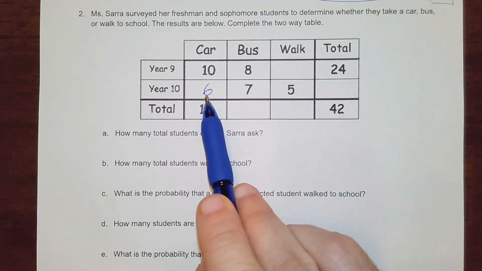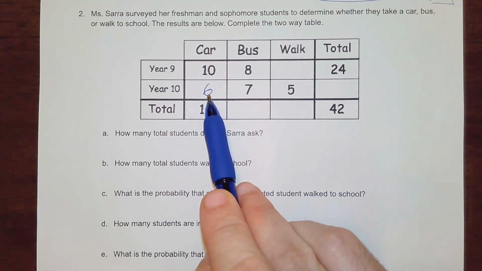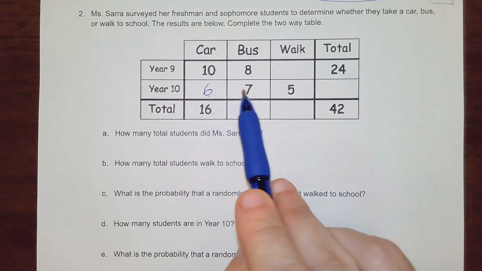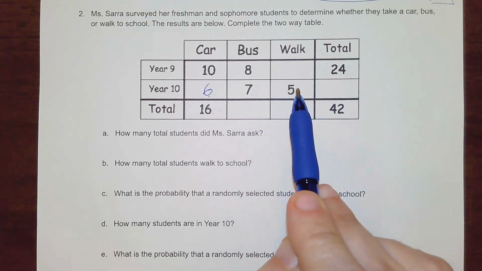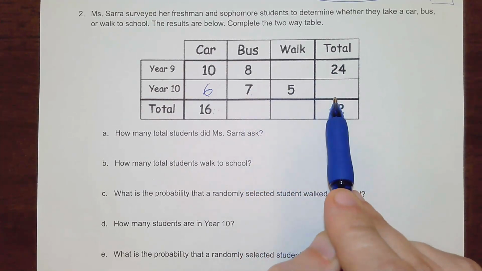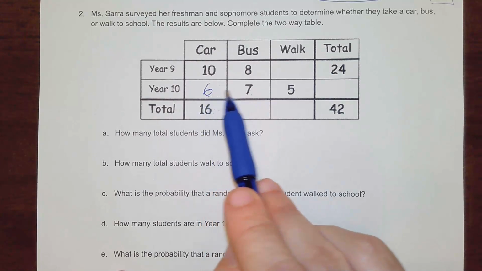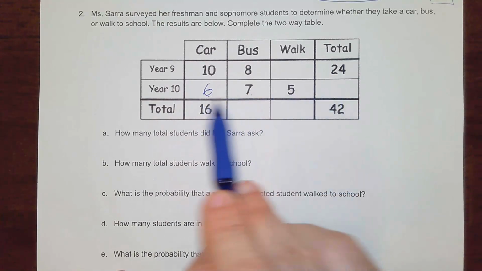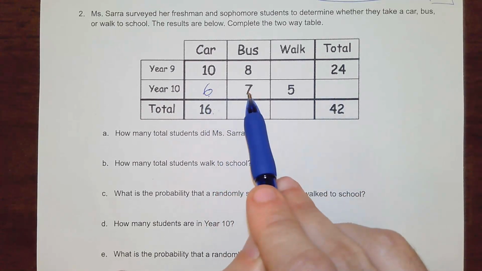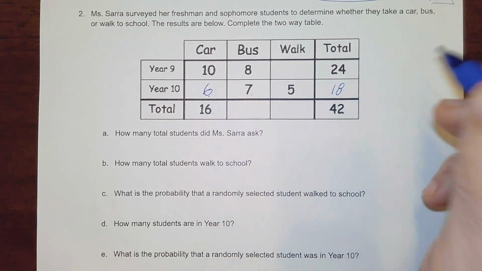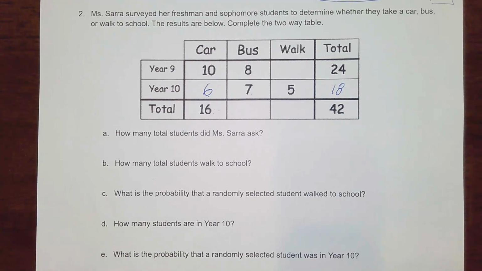Let's do one more. Now if I know that there are 6 year 10 students that take the car, 7 that take the bus, and 5 that walk, can I figure out how many year 10 students there are altogether? I could. I could just add them together. 6 plus 7 plus 5 will give me the total number of year 10 students. 6 plus 7 plus 5 gives me 18. Pause the video here and try and fill in the other 3 missing squares. Pause the video now. The answers are coming up in 3, 2, 1.